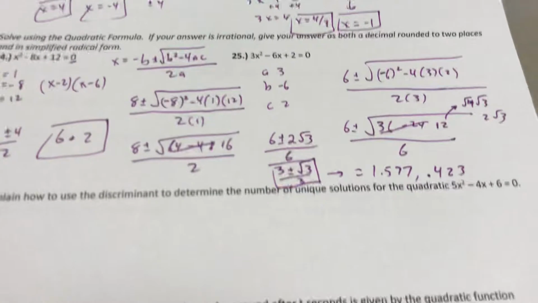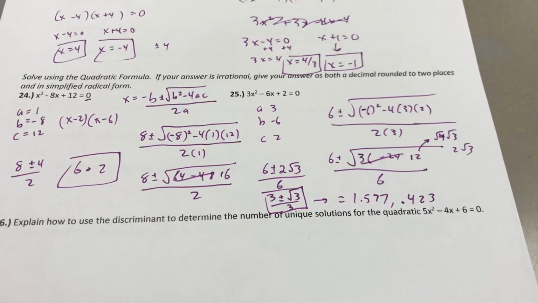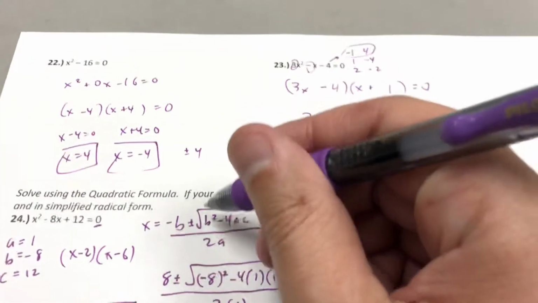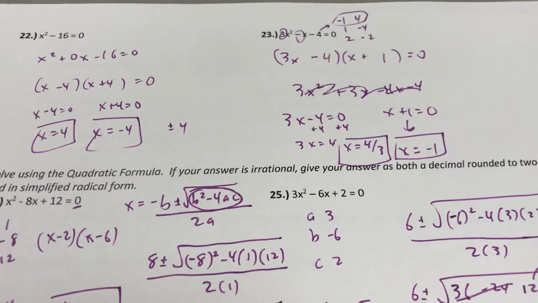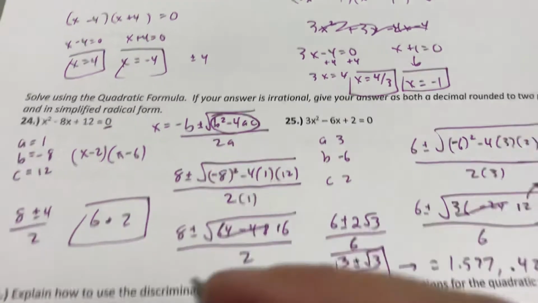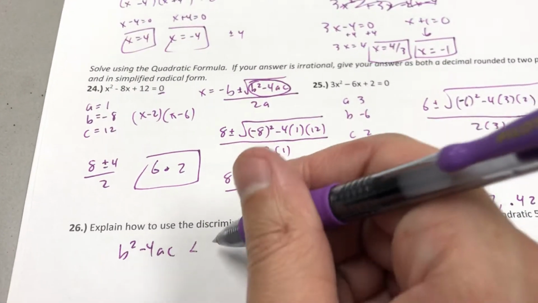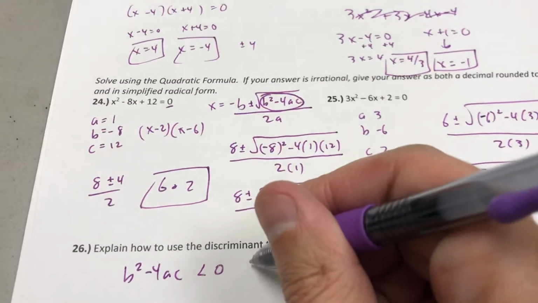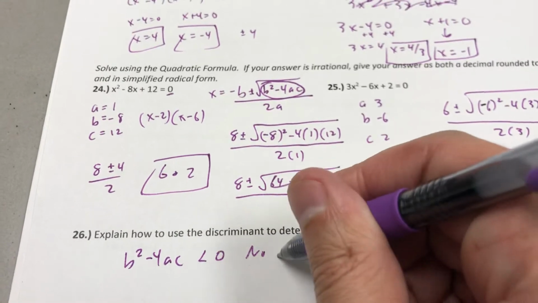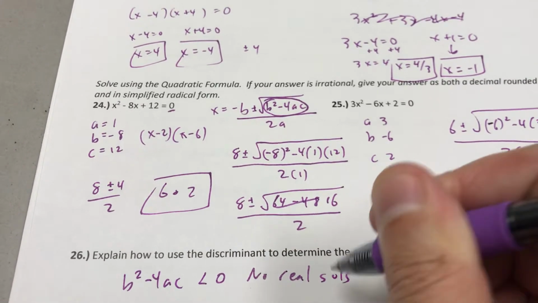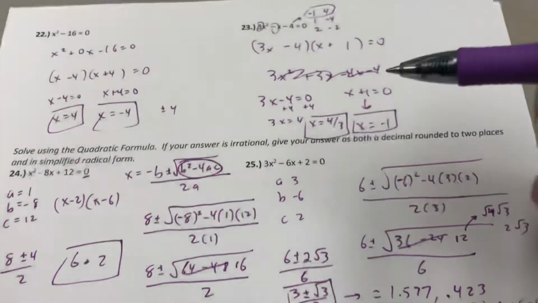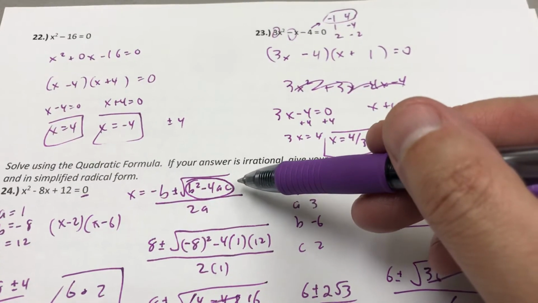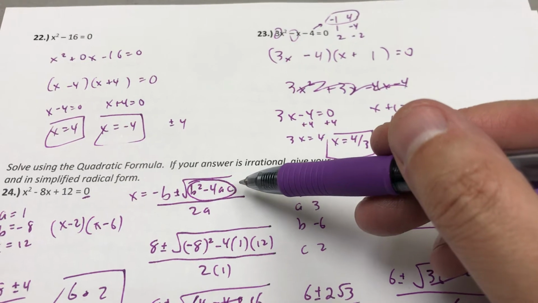Okay, the discriminant. How to use the discriminant to determine the number of unique solutions. Remember, the discriminant is the b squared minus 4ac part. And so if b squared minus 4ac is negative, in other words, if it's less than 0, that's going to be no real solutions, right? If b squared minus 4ac is 0, that means you've got a 0 under the square root, which means when you add or subtract 0, you're going to get the same thing.